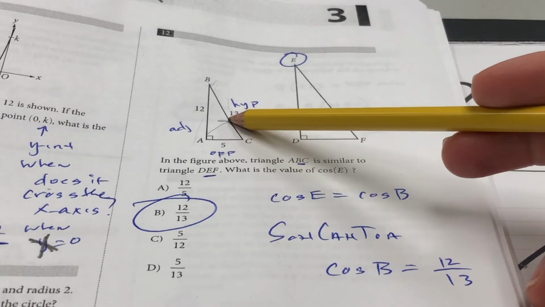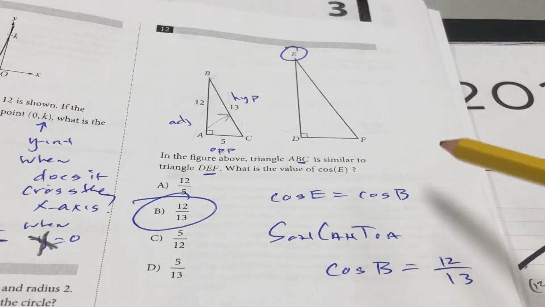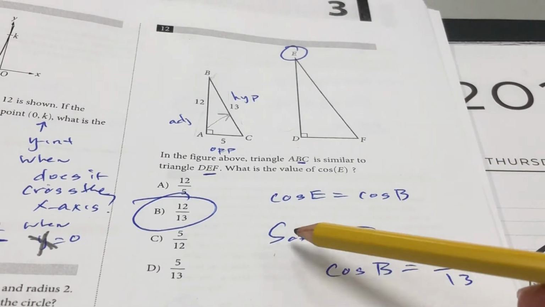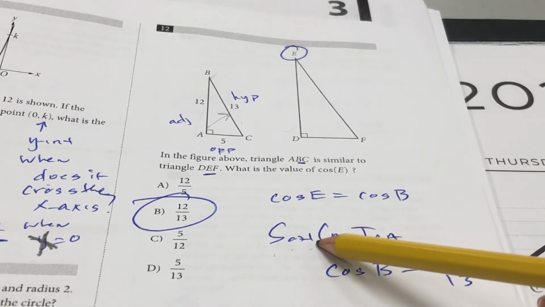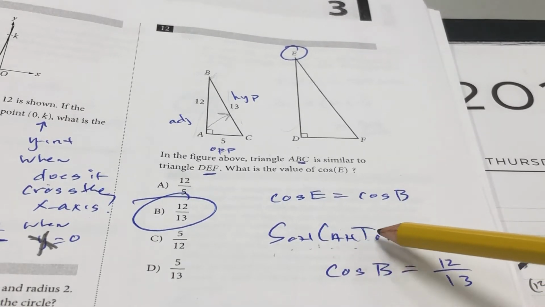The hypotenuse is directly across from the right angle. So basic trig is sine, cosine, and tangent. SOHCAHTOA means sine is the opposite over hypotenuse. Cosine is the adjacent side over hypotenuse. And tangent ratio is opposite over adjacent.